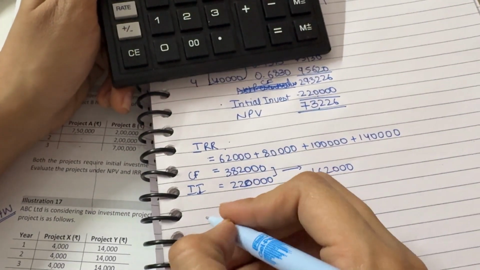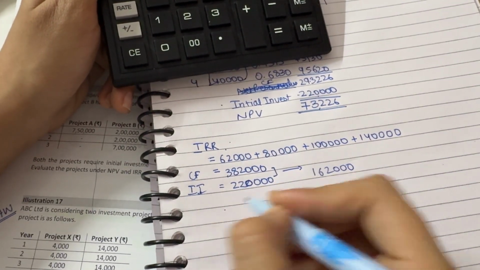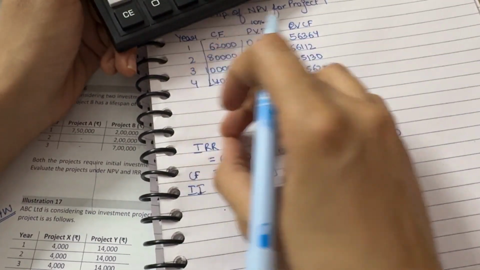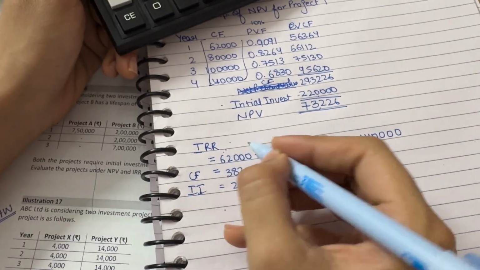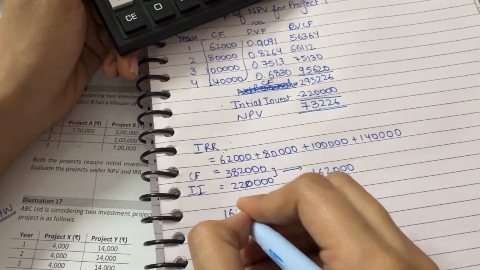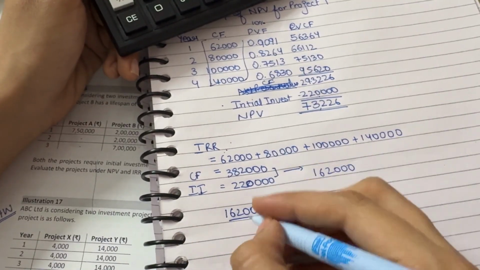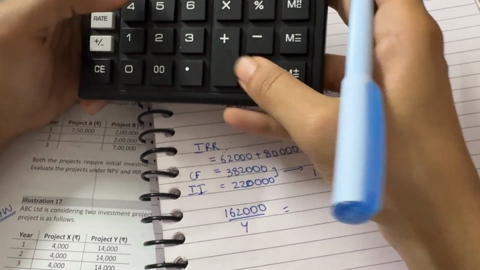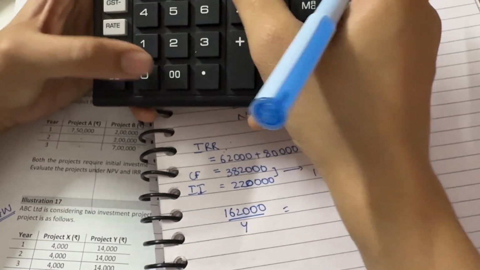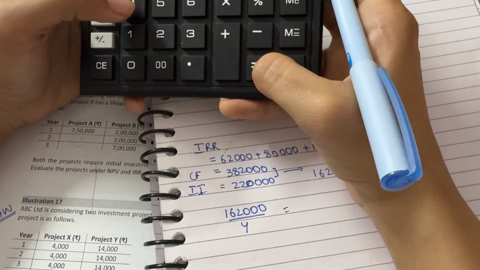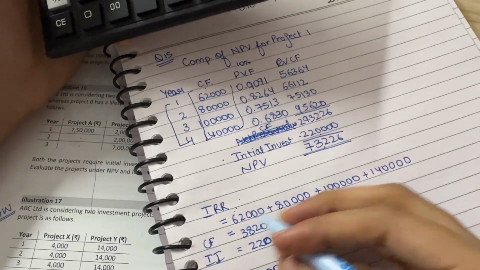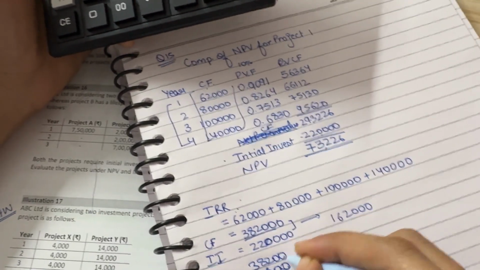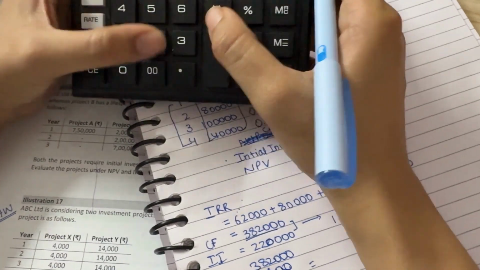So what we'll do, we'll see which rate we have to use to find IRR, that is internal rate of return. So 162,000 divided by 4 because of 4 years. We need the cash flow total from this 382.